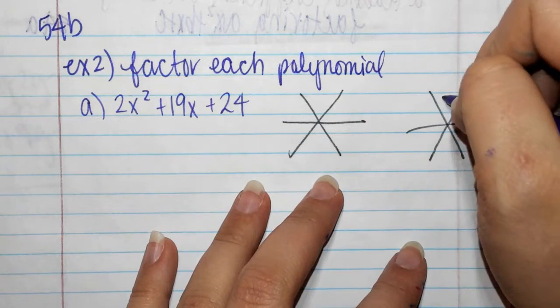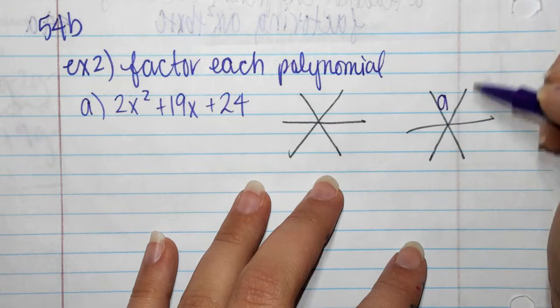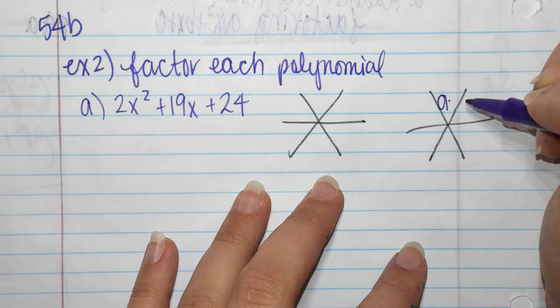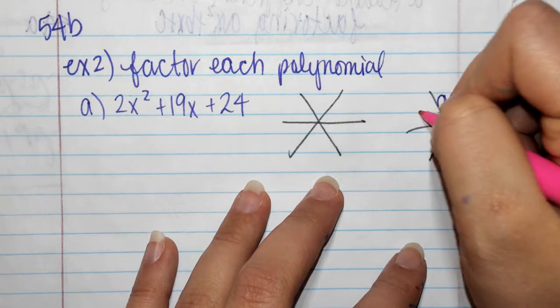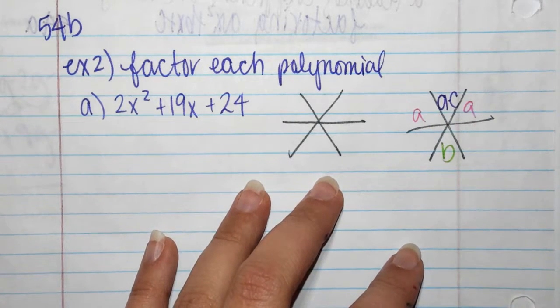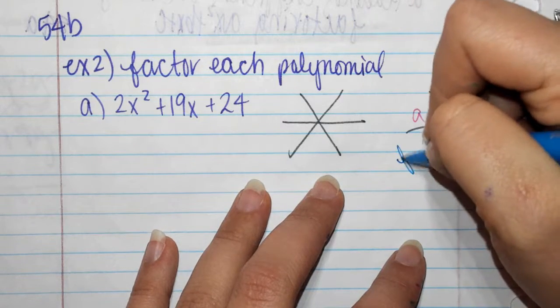And on top is what, Yasmin? What goes on bottom? What goes on top? And what goes on the bottom?